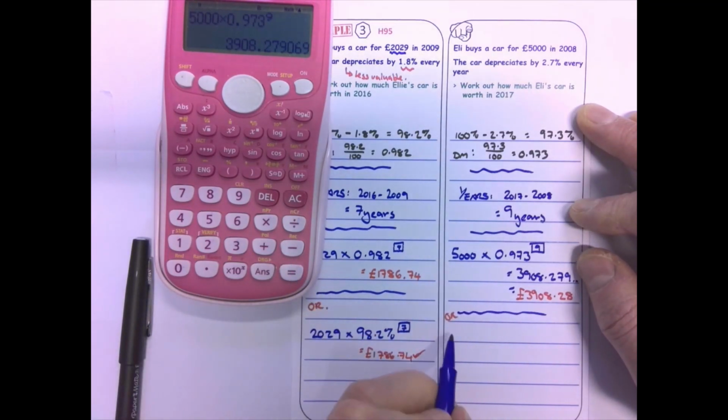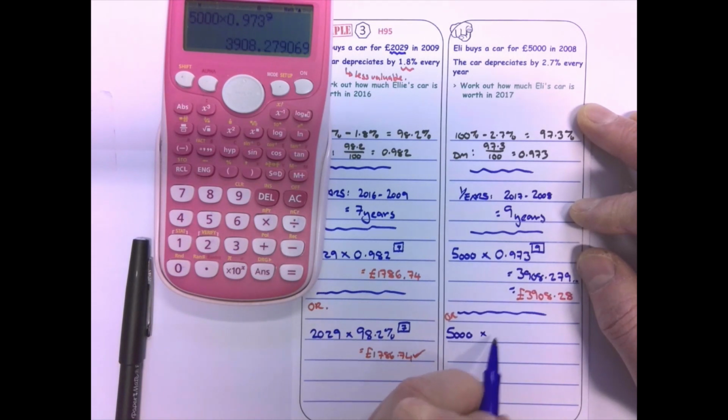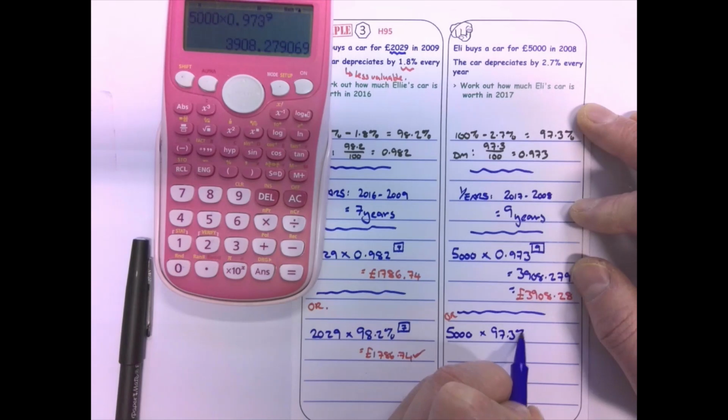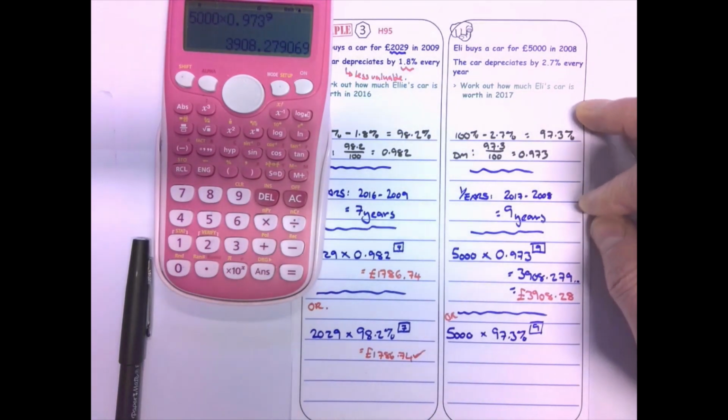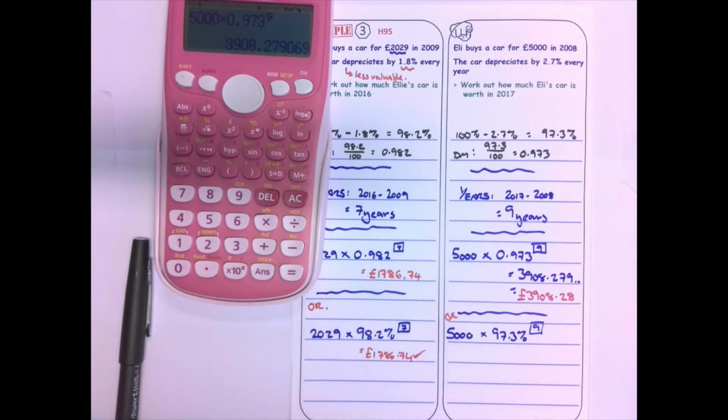Okay, and if you wanted to do it that different way, you could have just said 5,000 times 97.3% up to the power 9. Okay, and you'll get the same answer, and we're done.